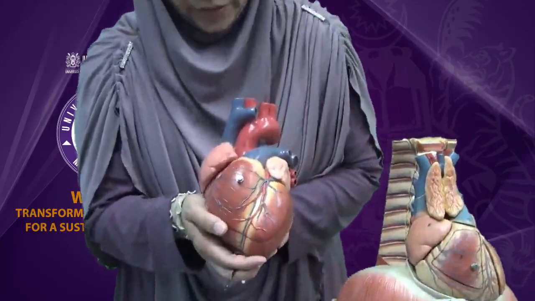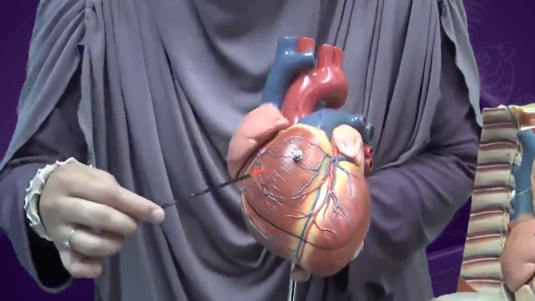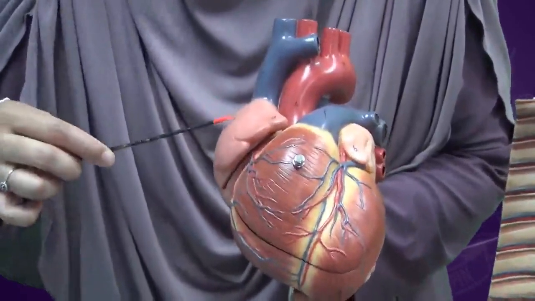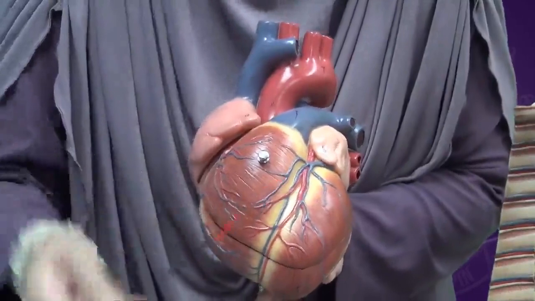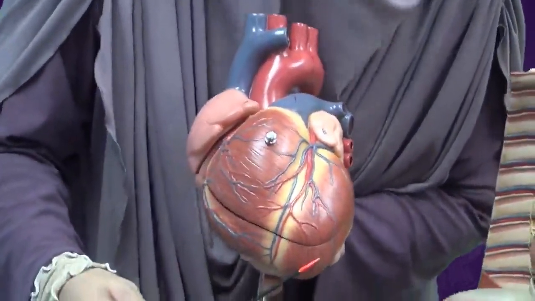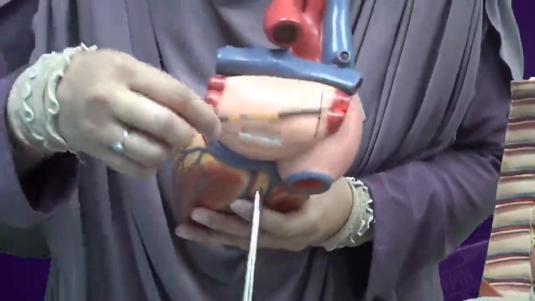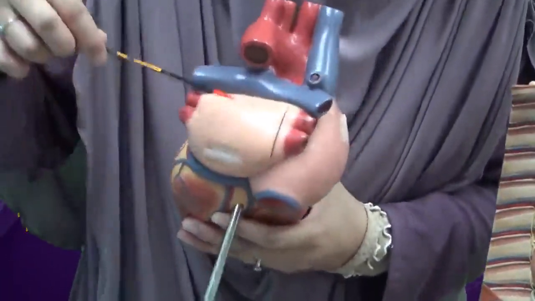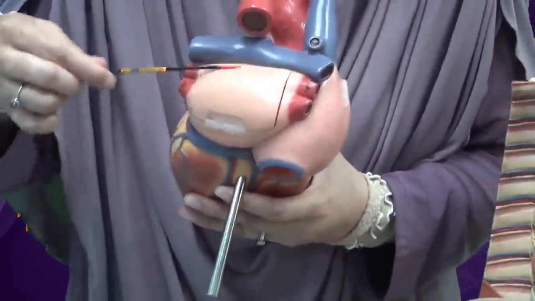Just now we have seen the anterior surface, which is formed by the right ventricle, right atrium, and also the left ventricle. And this is the apex, and opposite to the apex is the base. The base is formed mainly by the left atrium.